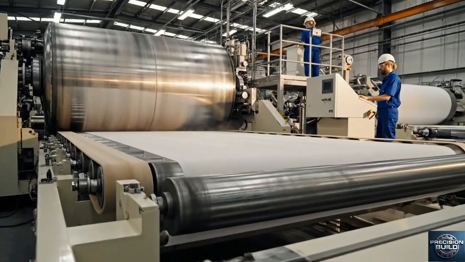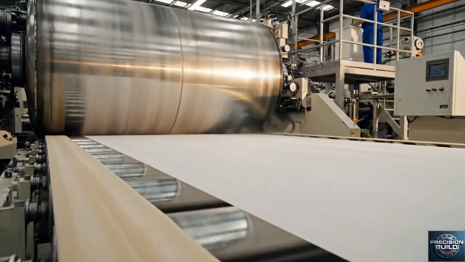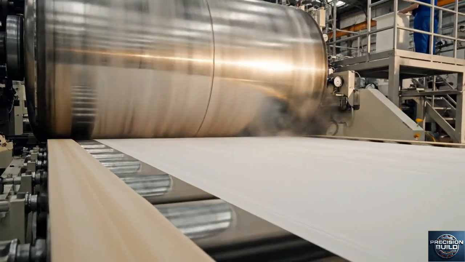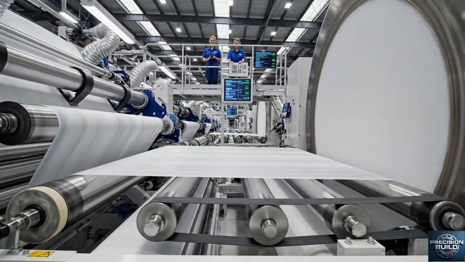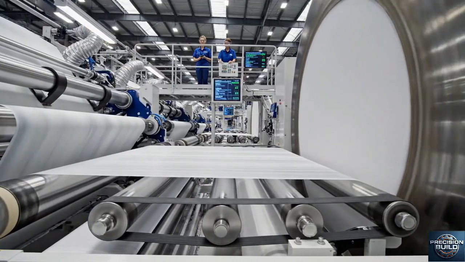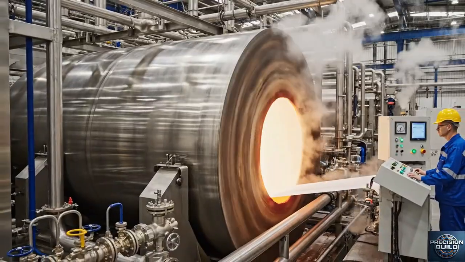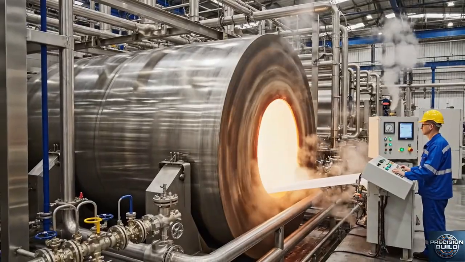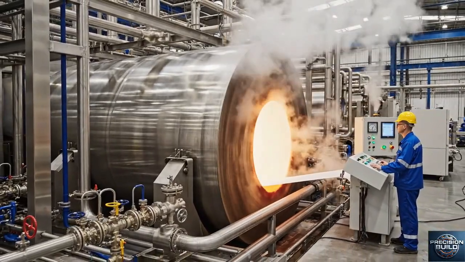The pressed tissue sheet now travels toward the drying stage, where heat will remove the remaining moisture. The high-speed tissue machine transports the damp sheet rapidly toward the final drying stage. A massive steam-heated Yankee dryer cylinder provides the intense heat required to remove remaining moisture from the tissue.